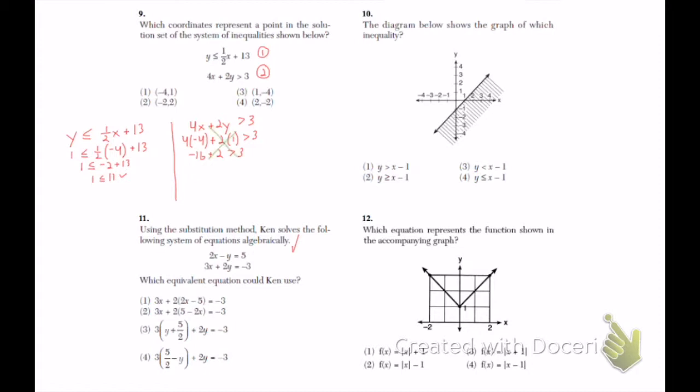Alright, so since choice number 1 didn't work, I'll cross it out. So I'm going to cross out choice number 1. And we are going to move on. So I'll erase this work, leaving the important part. I'm going to erase this work right here. Okay. I'm going to erase this work, and then we'll move on. Beautiful.